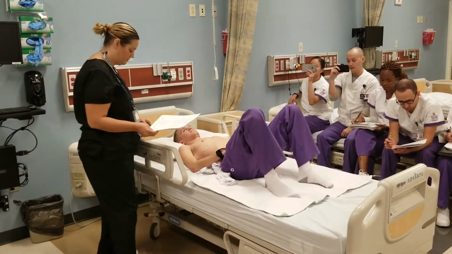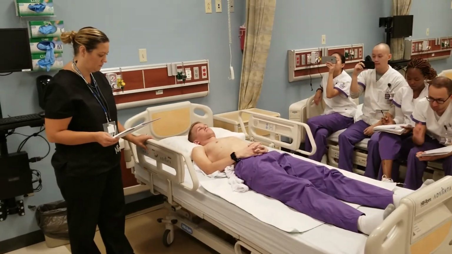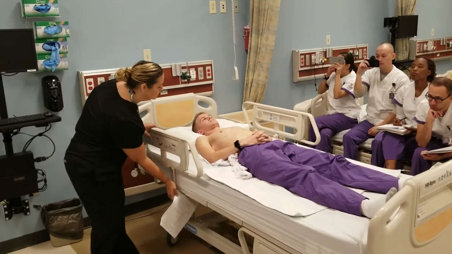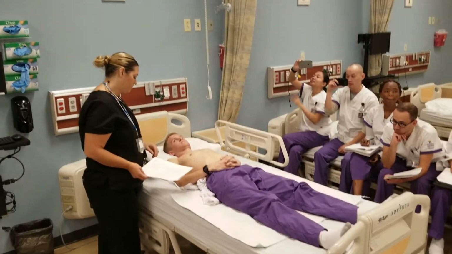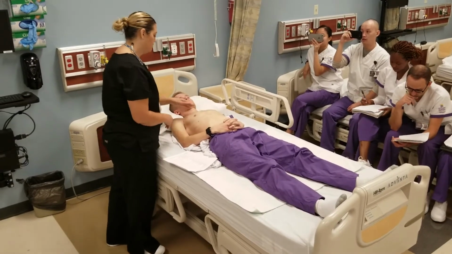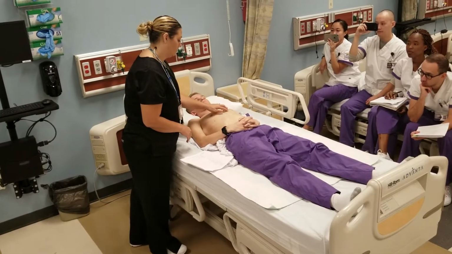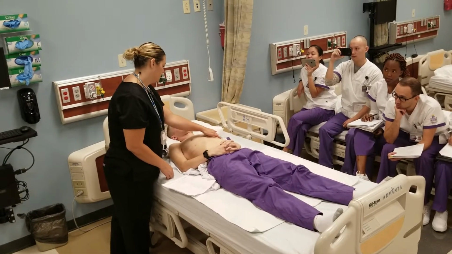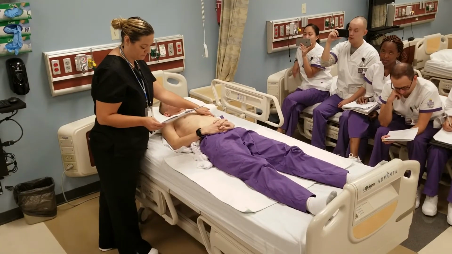Now I'm going to look for his PMI. I'll raise the bed up. So I'm going to find your point of maximal impulse, which is at the 5th intercostal space, left mid-clavicular line. So I find the left clavicle, and then I count down 5 spaces. I forgot how to do this. And there it is. So I've palpated his PMI. Okay.